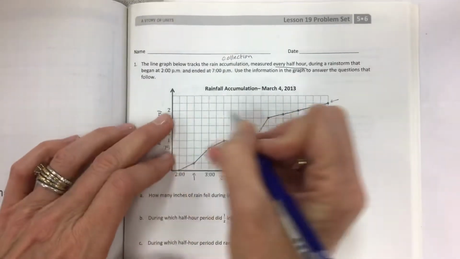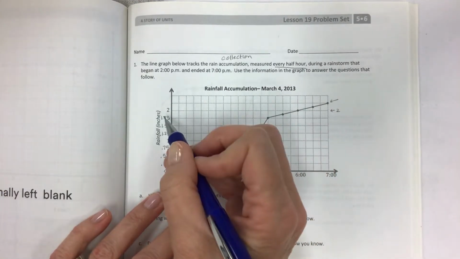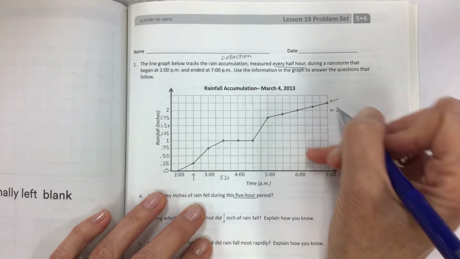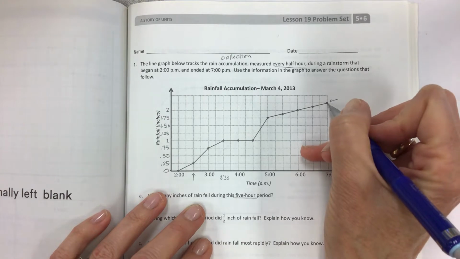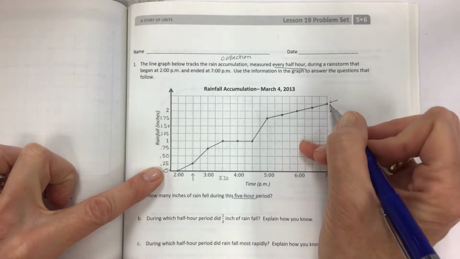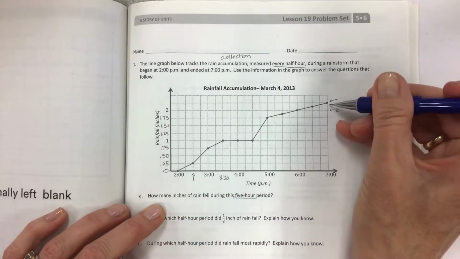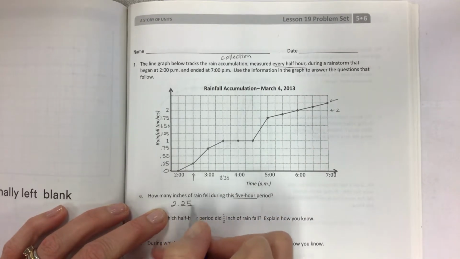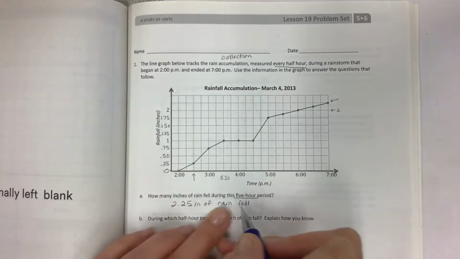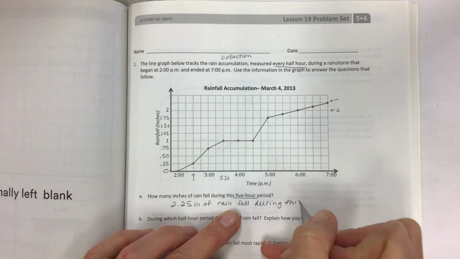Okay, and so if I am at 2 right here, and you can even make a little notation, so on this side of the graph, when you're far away from the y-axis, you can refer to what you think your point should be. That can be helpful too. So if I am 1 unit away from 2, and I'm counting by quarter inches, then it would be 2.25, okay? So how many inches of rain fell during this whole 5-hour period? 2.25 inches of rain fell during the storm, or during this period.